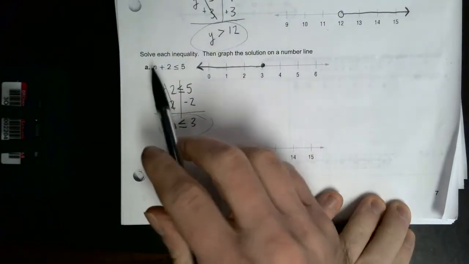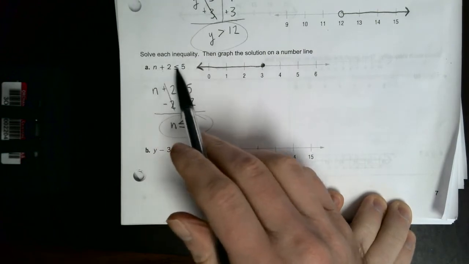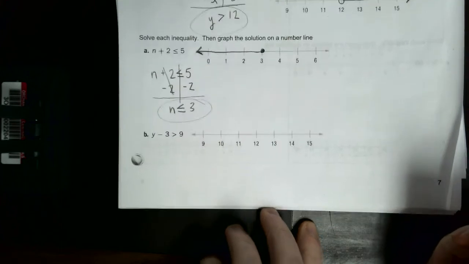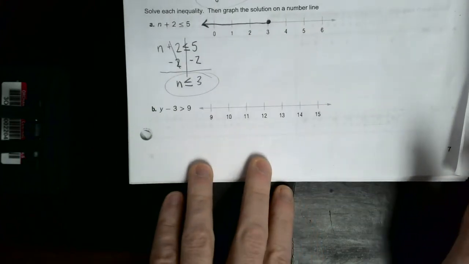So 0 would work too. 0 plus 2 is 2. 2 is less than or equal to 5. So anything above that, though, would not work. 4 would not work. 5 would not work. 6 would not work, and so on.